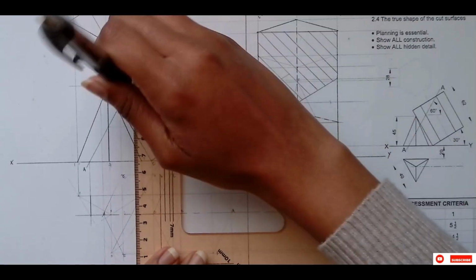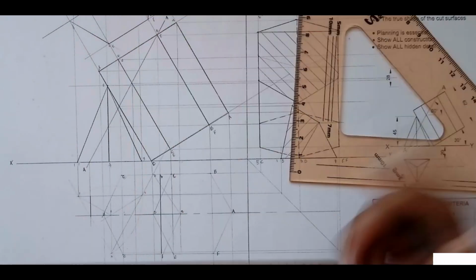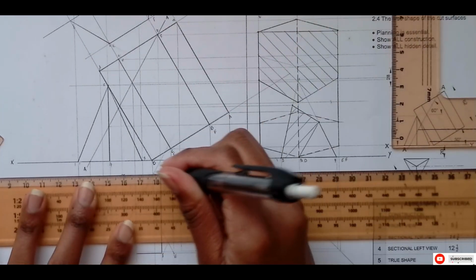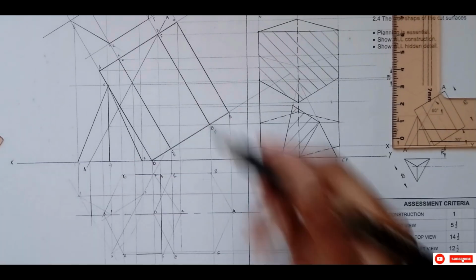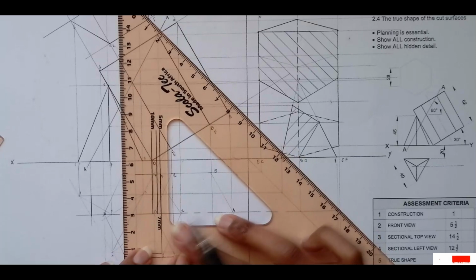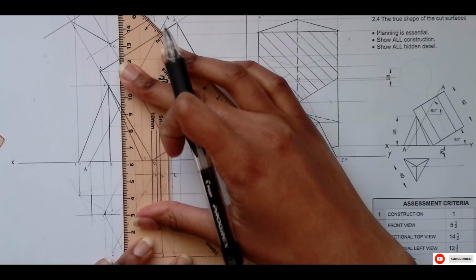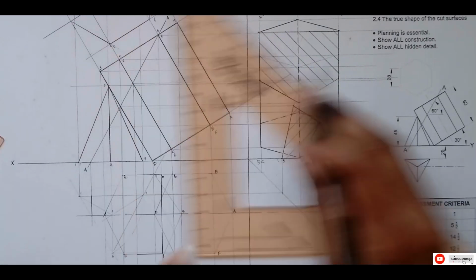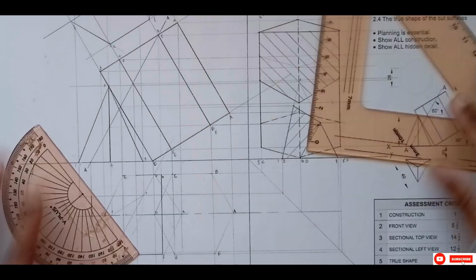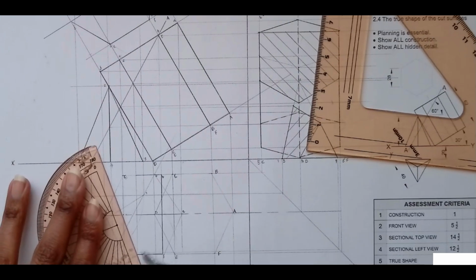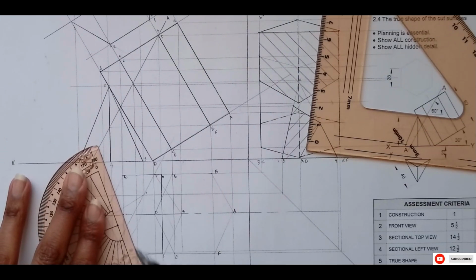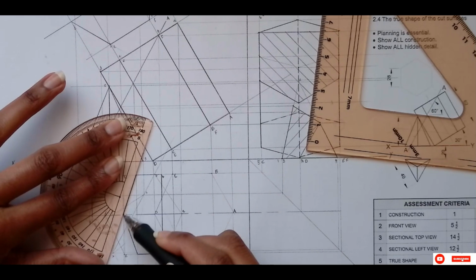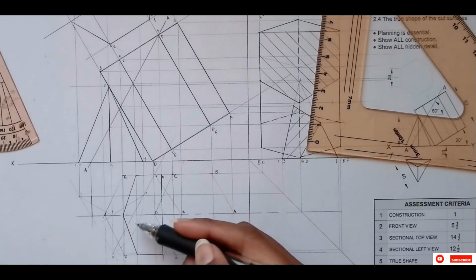In E and C. Then lastly, D. D is directly on the center line. And there it is.